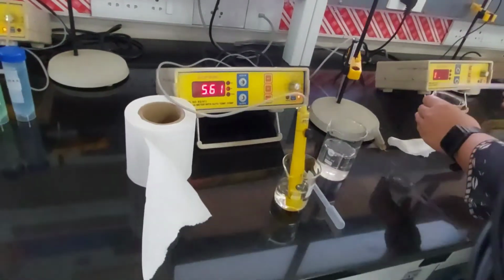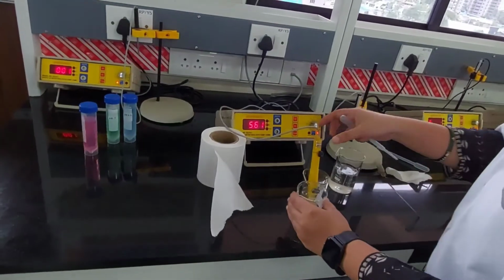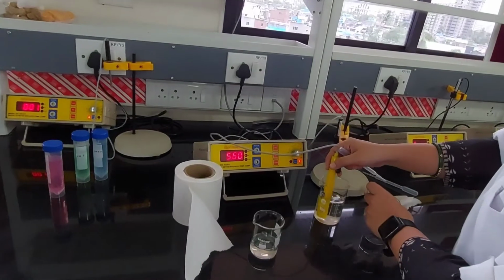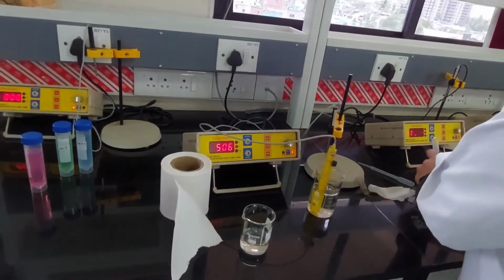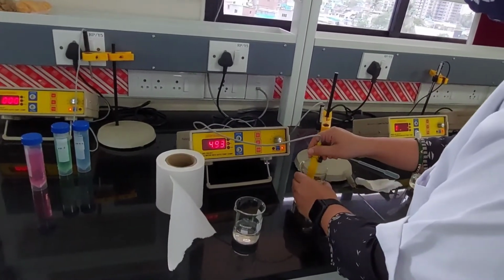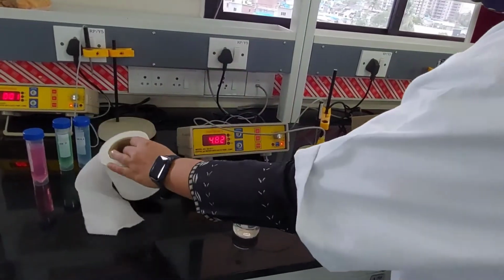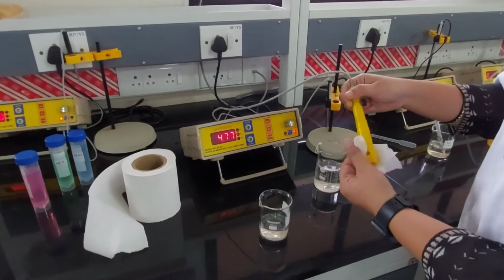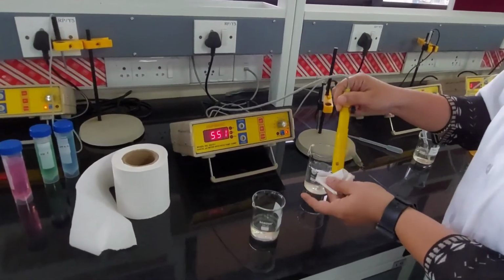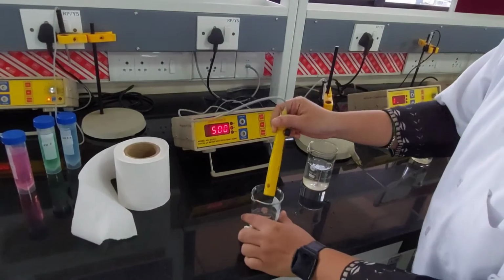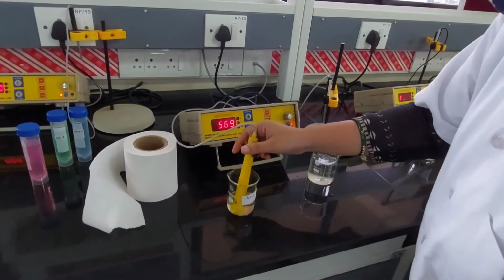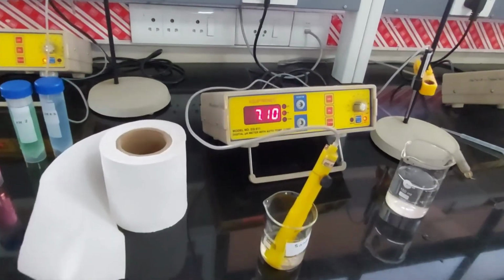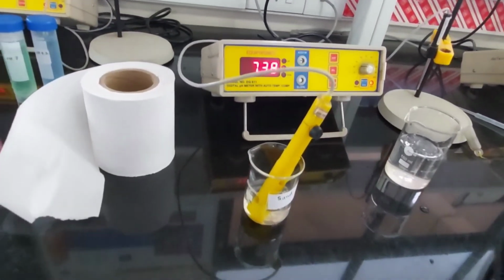Can we note it down on the board? Mayuresh, you can write it. The pH for red sand, you can make a table, with different soil as one column. That's the second sample. This is sand.